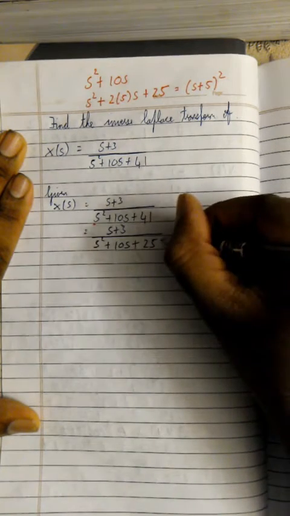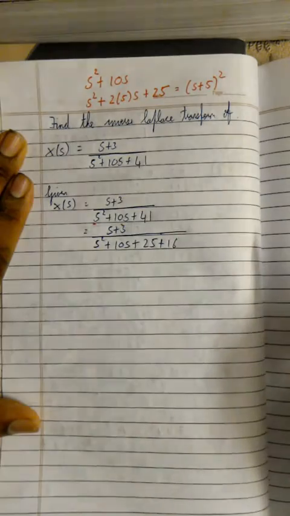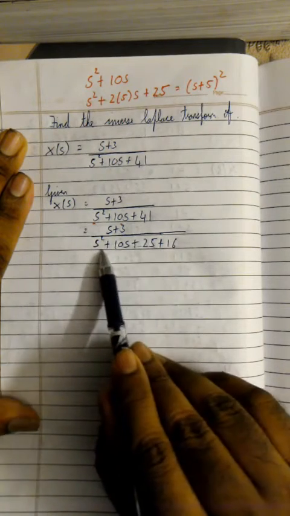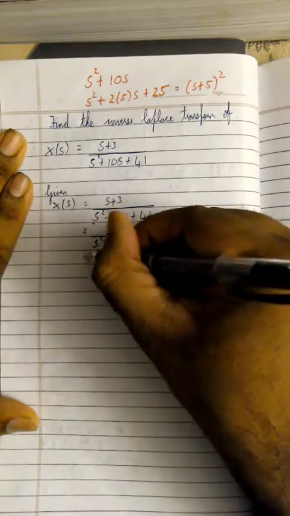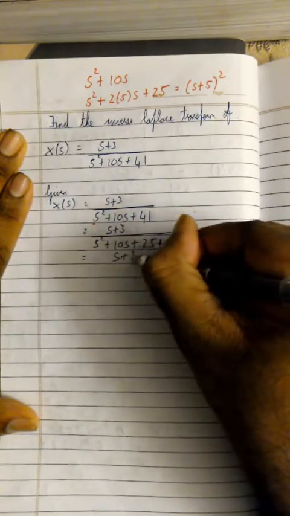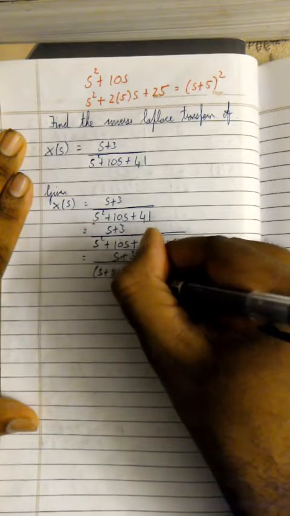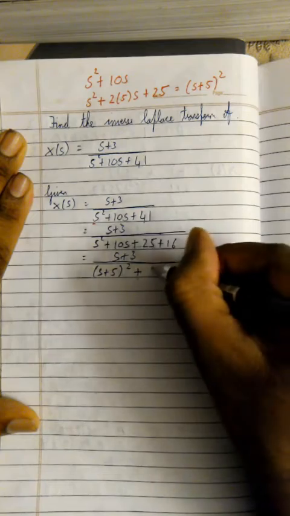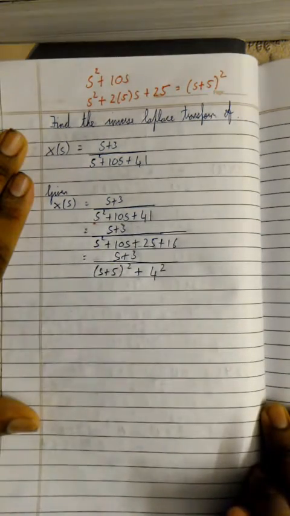Now the first three terms are nothing but (s + 5) the whole square. So this can be written as (s + 3) / ((s + 5)² + 16), and this 16 is nothing but 4². You see, this is how we factorize it.